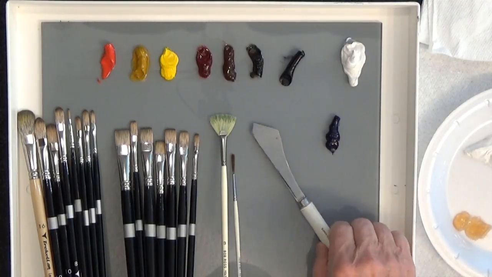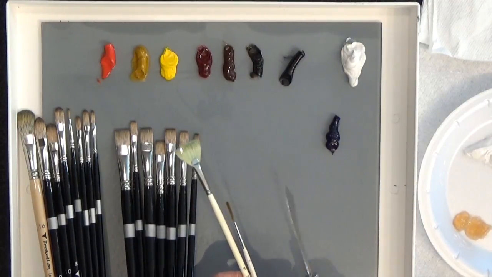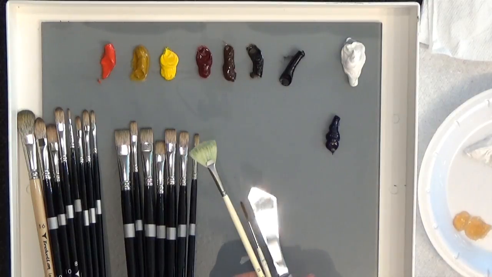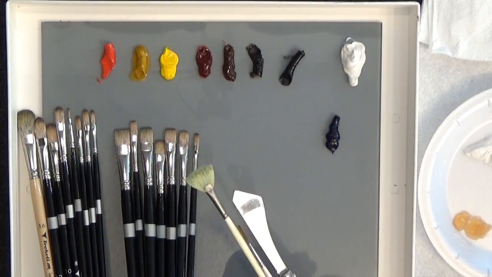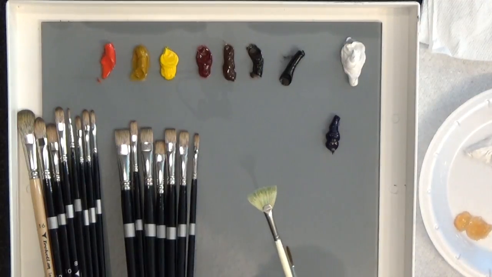I have three things I use from Bob Ross brushes. I have a fan brush, a script liner, and this nice little palette knife here, number 5 palette knife. I may not use all those. I'm probably going to use that fan brush. I like to use that in snow scenes, so I'll probably use it somewhere.